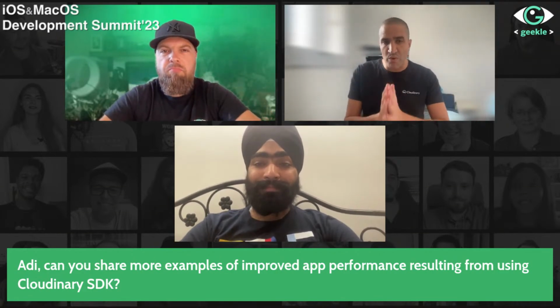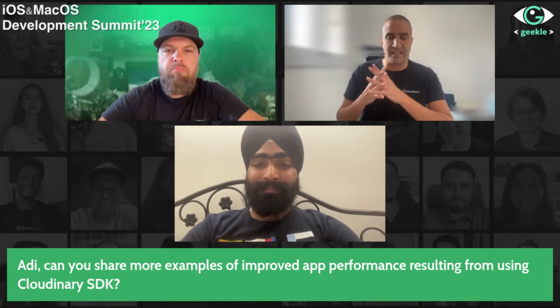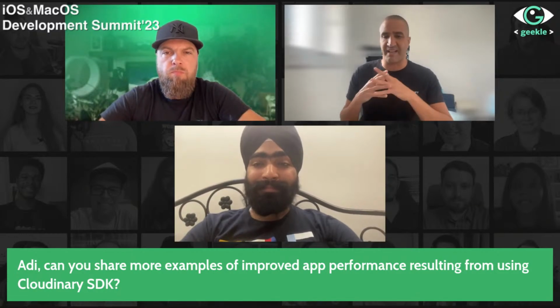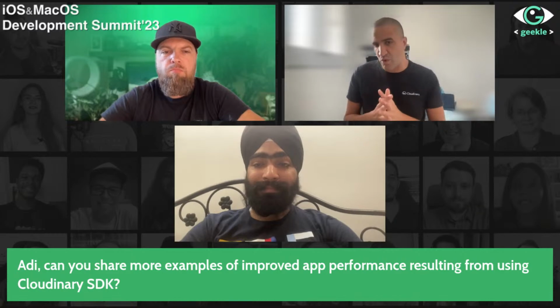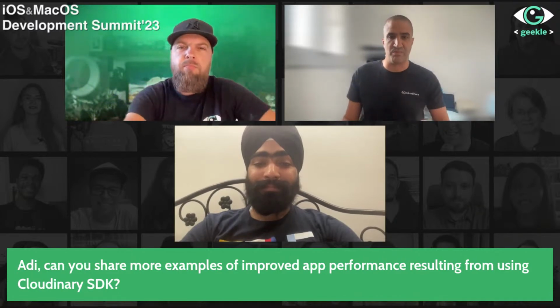So again, for more examples, I encourage you to go to our website and you will see dozens of things that you can do, not only on mobile. Again, we supply this for desktop, backend, frontend. Whichever framework you can think of, we most likely did some kind of wrapper around it to improve performance.